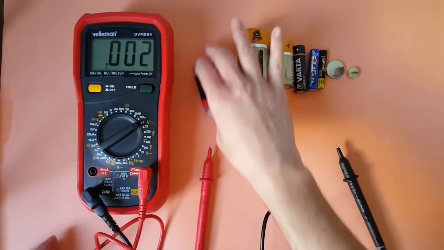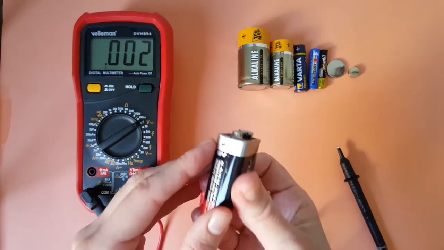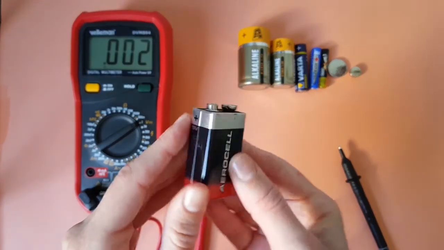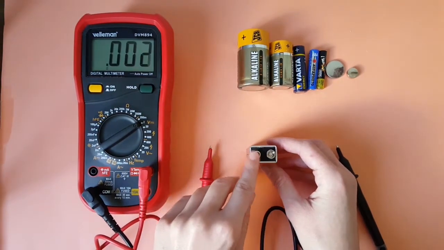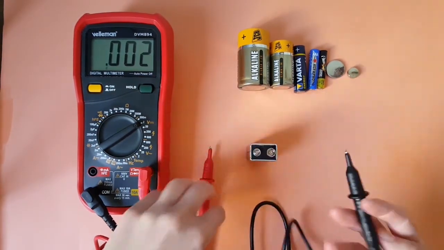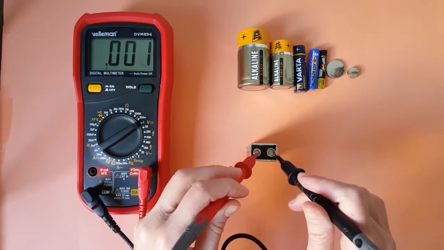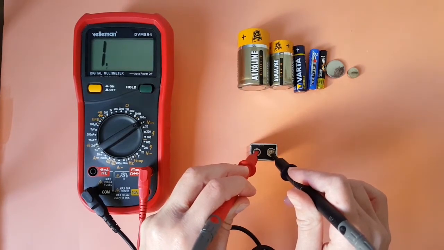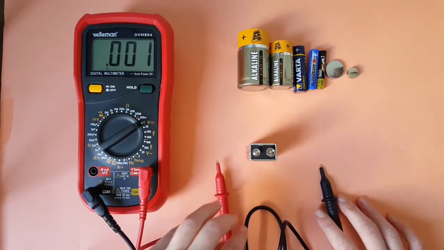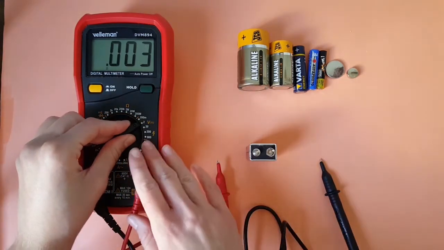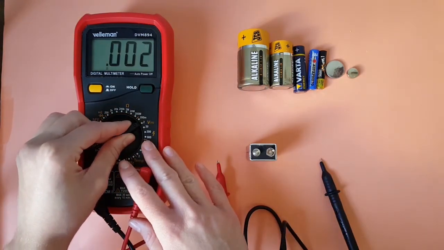Let's measure the voltage of this 9-volt battery. Now make sure where the positive and negative sides are and place your probes in them. Now the multimeter is only showing 1. That is because the multimeter has to be set in the appropriate range of voltage to measure.